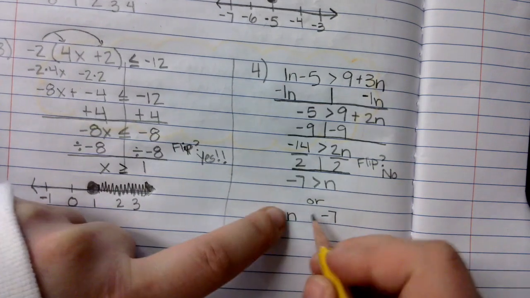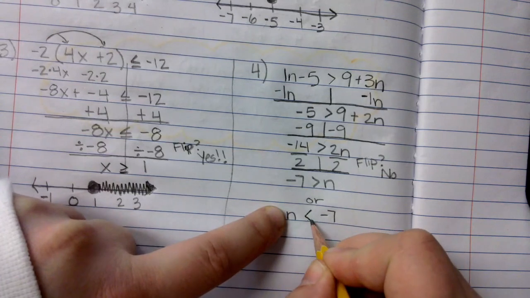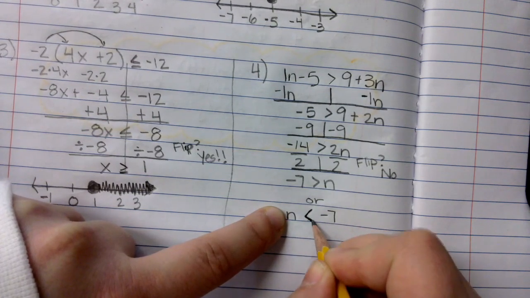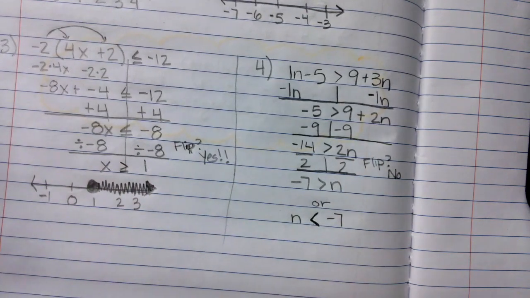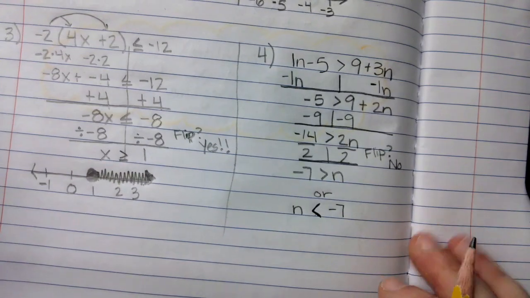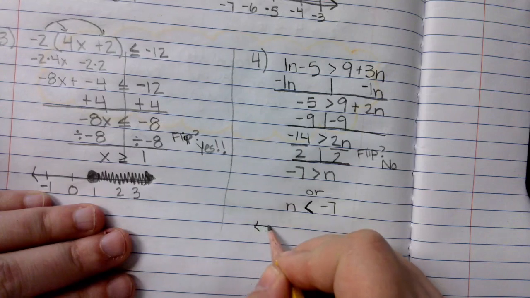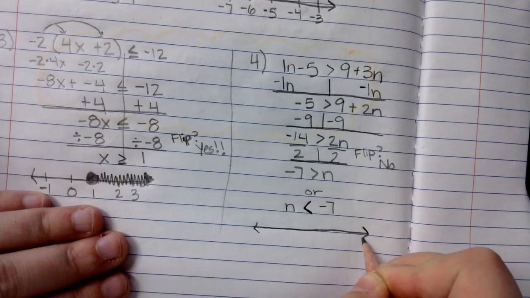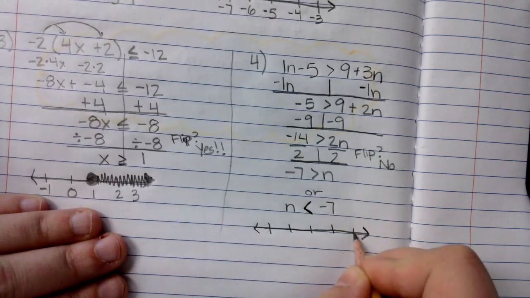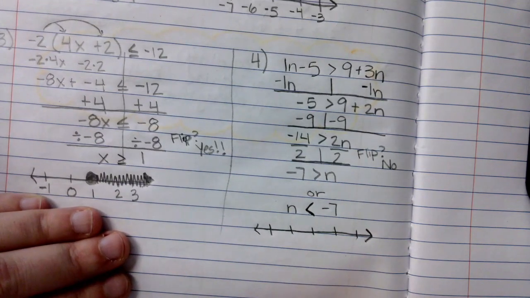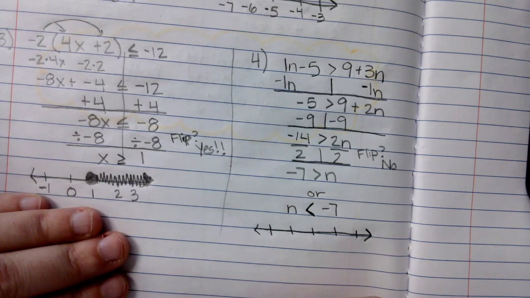Oh my goodness. Okay, right of negative 7 would be negative 6. And then to the right of negative 6, negative 5. Then if I start at negative 7 and I count backwards, what's one jump back after negative 8? And then open or closed?